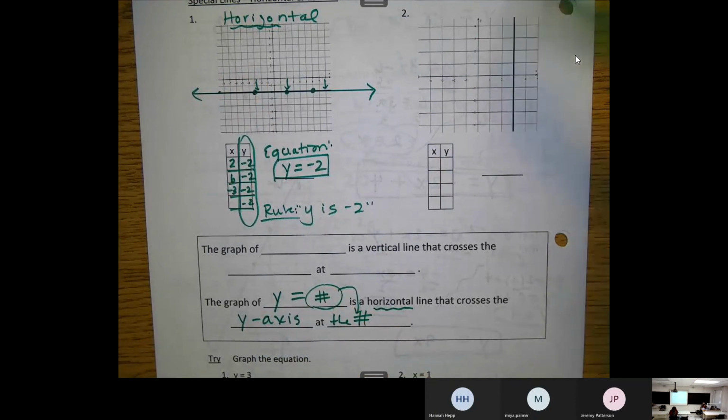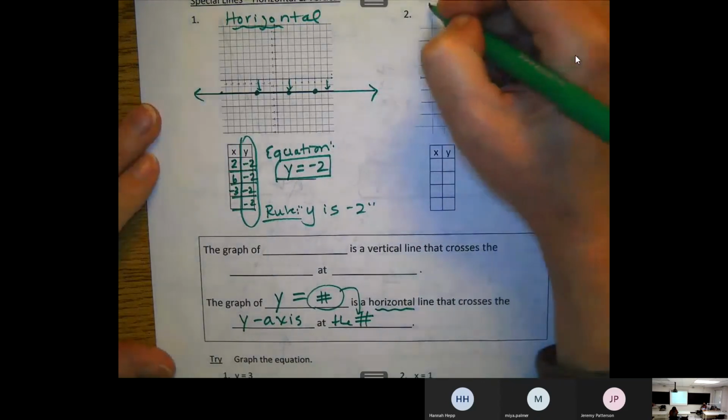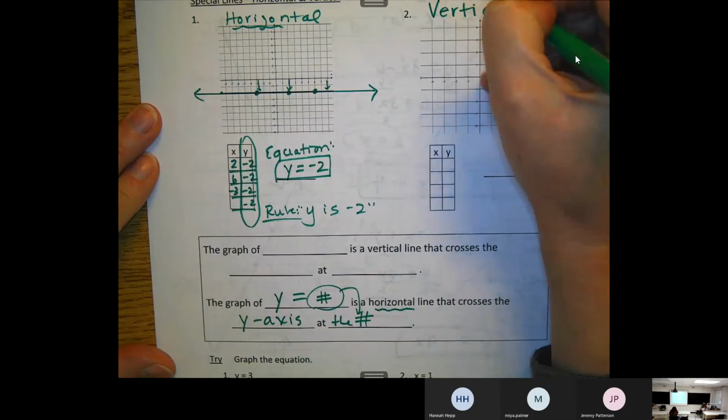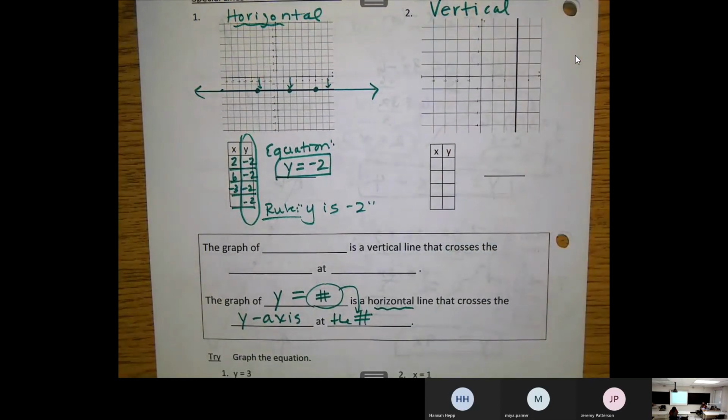We'll find that the vertical line works really similarly. We'll check that out in a sec. If there's anything you want to back up and ask about what we've seen so far, just let me know.